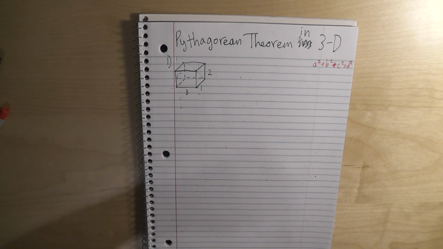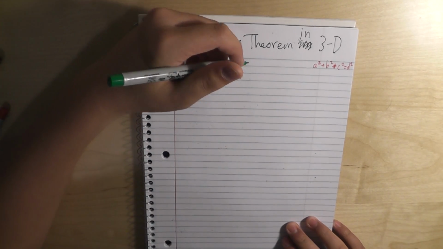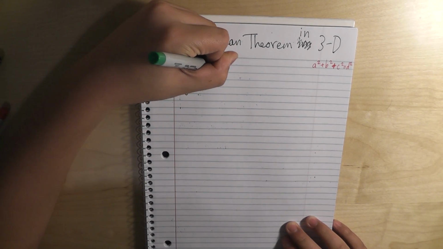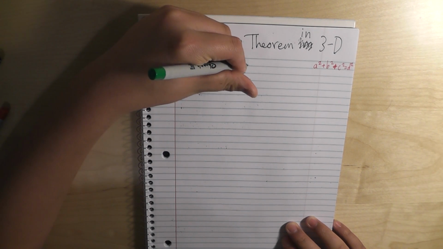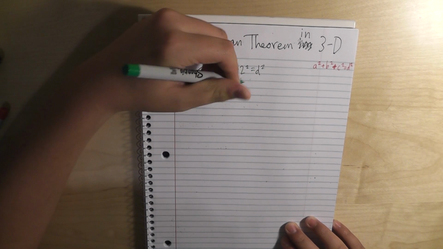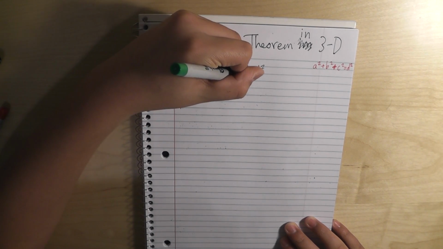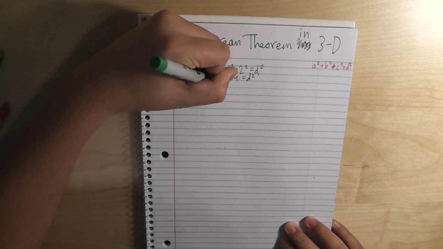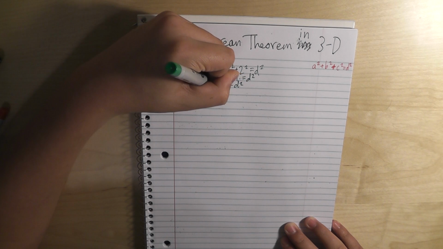And so, marker. So yeah, it's just 3 squared plus 1 squared plus 2 squared equals d squared. So 9 plus 1 plus 4 equals d squared. Simplified even more, 14 equals d squared.